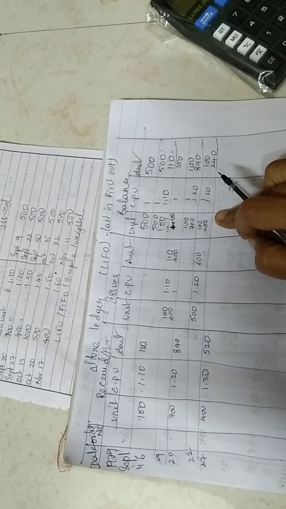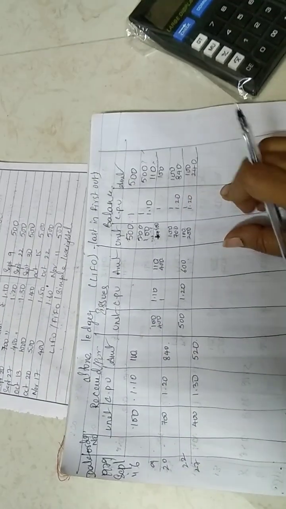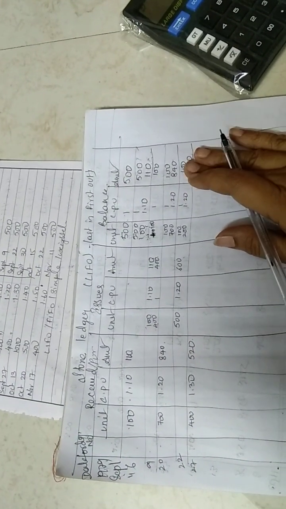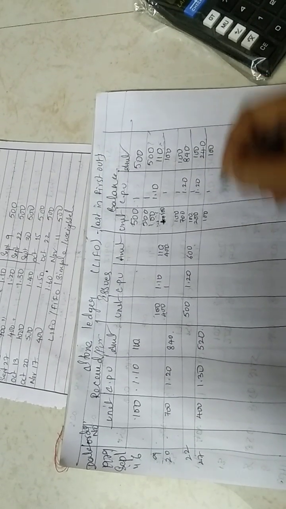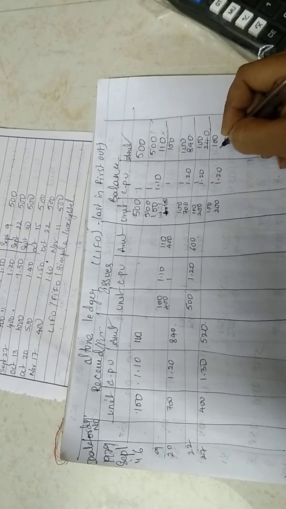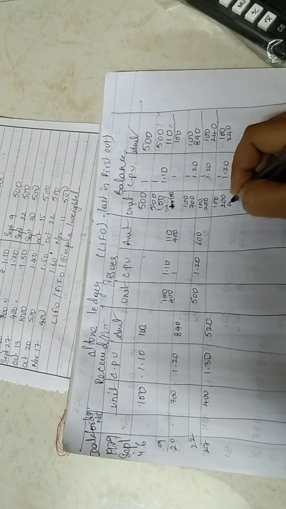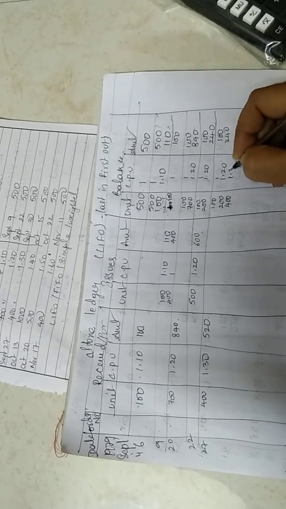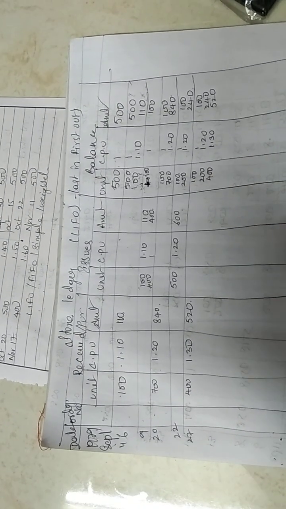Now I have to add the balance to the stock. Again, whatever I am purchasing, I have to send it to the stores ledger. Every time I have to show the balance. So here already 100 was there, 100 at 1 rupee. Here 200 stock is left, that is at 1 rupee 20 paisa, which is 240, and one more new stock we got, 400, worth 1 rupee 30 paisa, which is 520. So this is how I got three different stocks available.